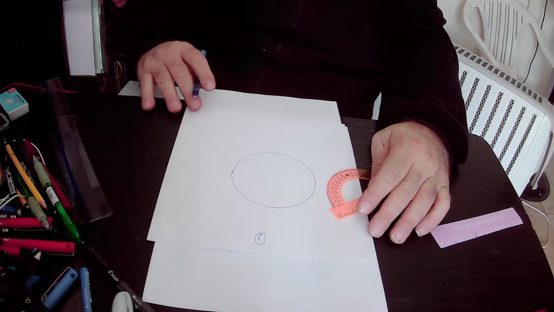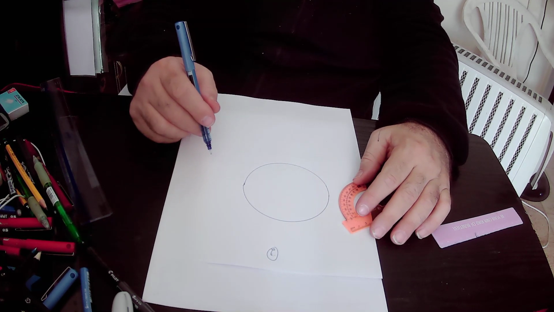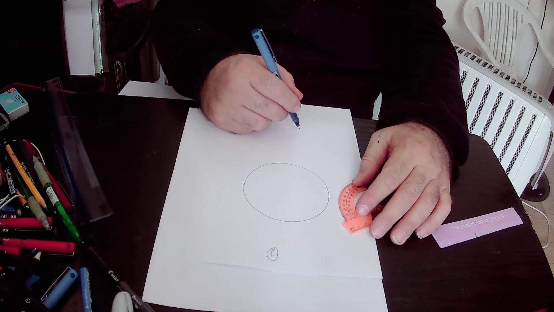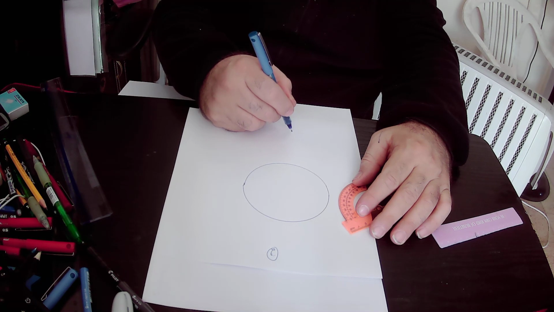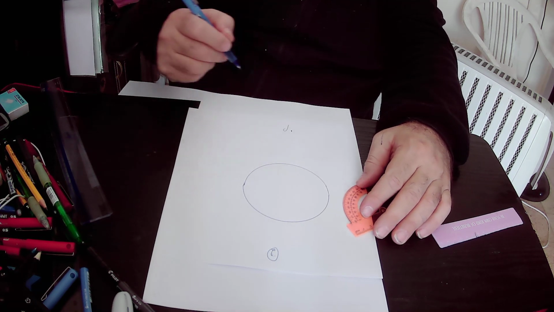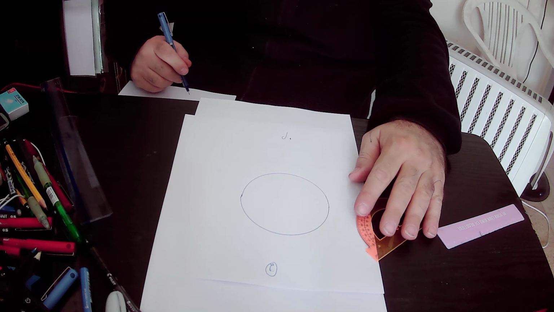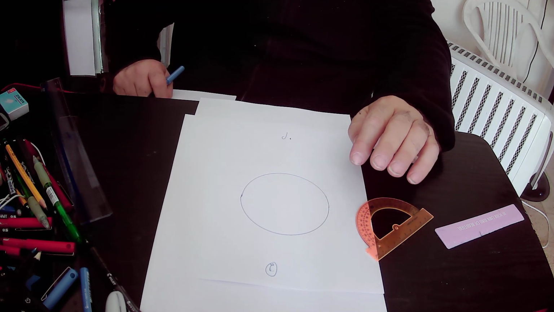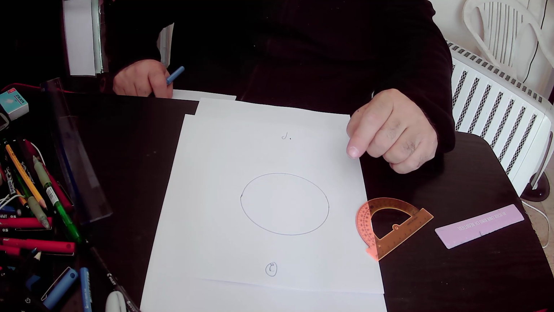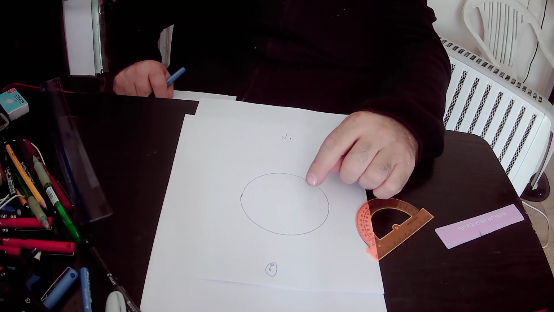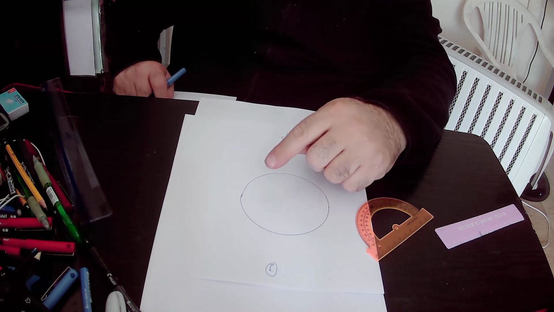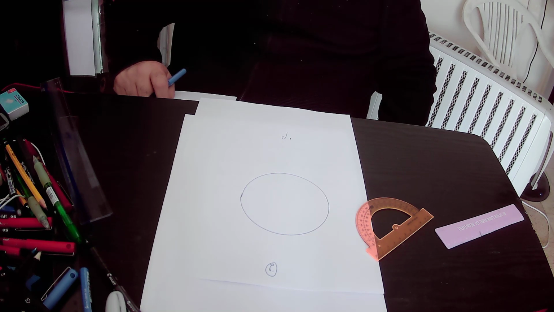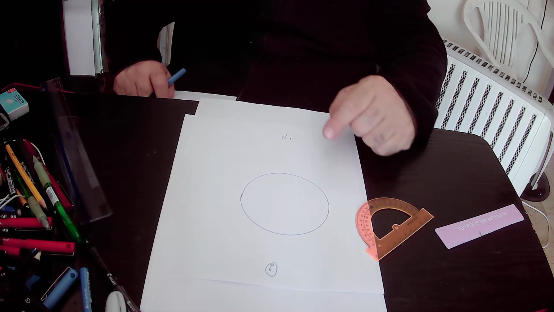So we have this circle and we have also an external point. This point, point P, is an external point in relation to this circle because point P is not located inside this circle nor on the circle itself. Therefore, point P is defined as an external point to this circle.